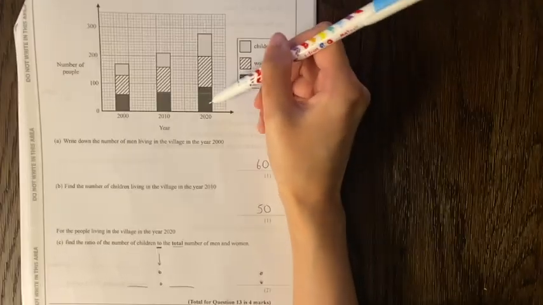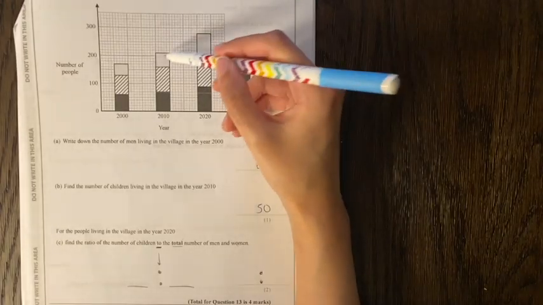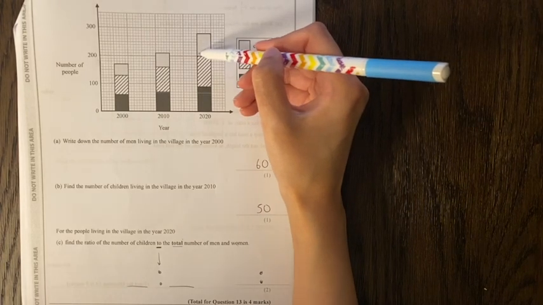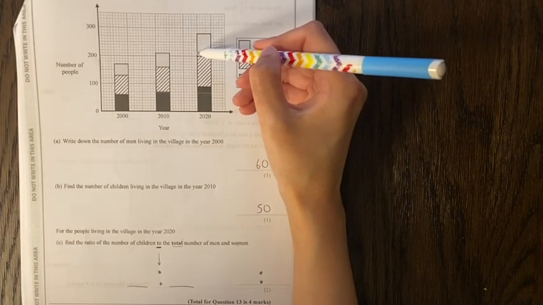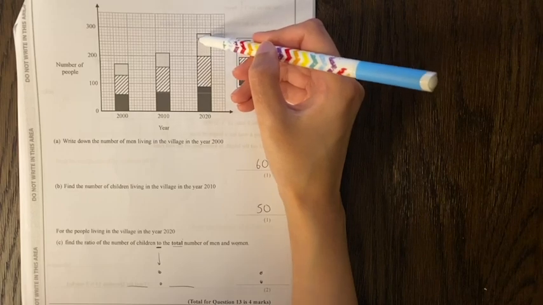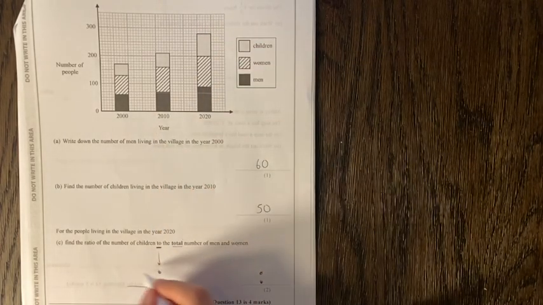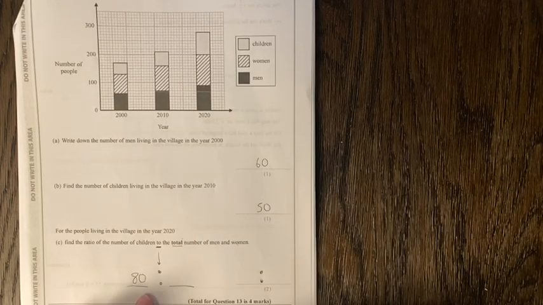How many children are in 2020? So do the same thing I did for this. I have to count how many 10s or how many squares that there are. 1, 2, 3, 4, 5, 6, 7, 8. So that's 80 children. So that gives me my left-hand side.